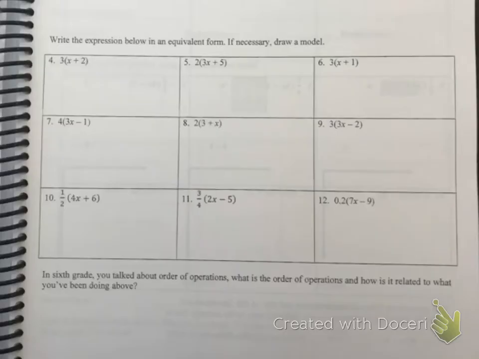So turn your page to page 51. If you need to use models, feel free. I will be using algebra. So this is called the distributive property. When I have a number and then parentheses, and in the parentheses I have an addition or subtraction, I cannot combine x and 2. They're not like terms. So how we get rid of the parentheses is the distributive property. So you take 3, and remember there's an invisible 1 in front of the x.